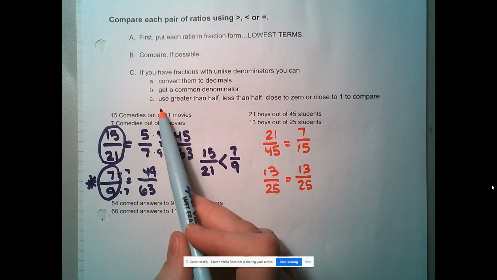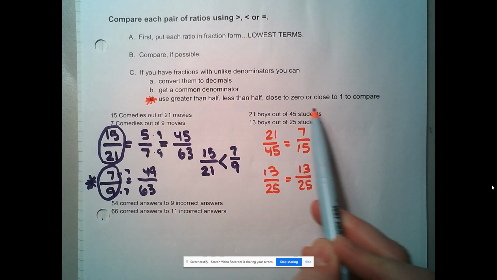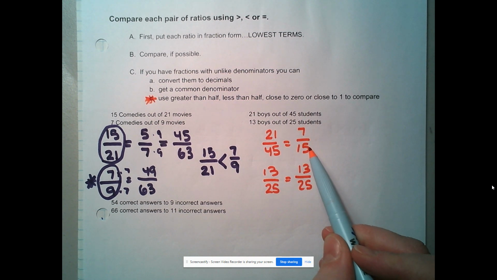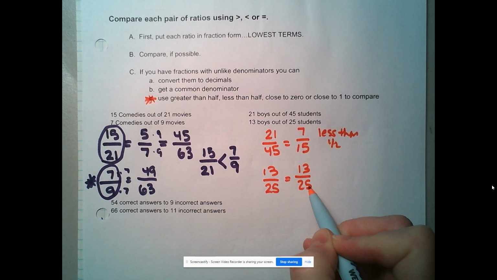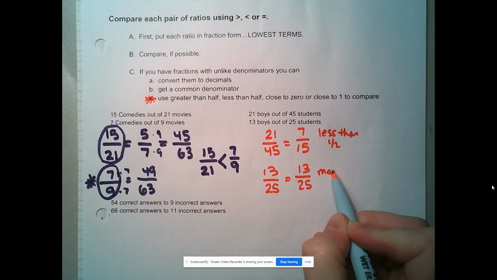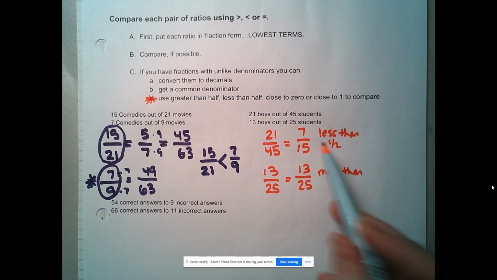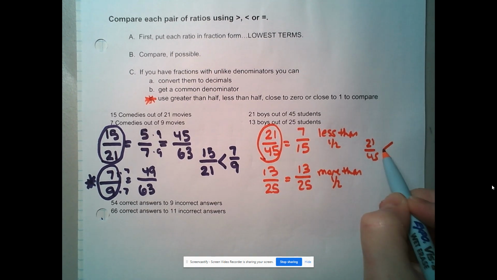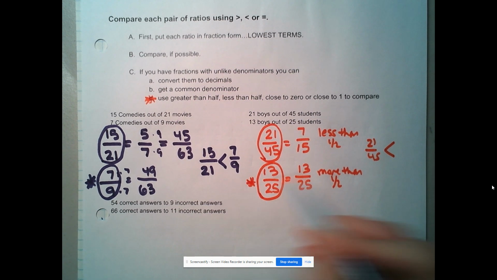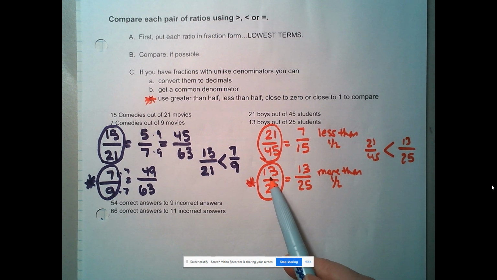But there's a super cool one here that says use greater than half versus less than half. Closer to 0 versus closer to 1. Well, 7/15 is just a little bit less than half. And 13/25 is just a little bit more than half. So that tells me the one that's more than half is a little bit bigger than the one that's less than half. So we can say 21/45, that's your original fraction, is less than the one that's a little bit more than half, 13/25.